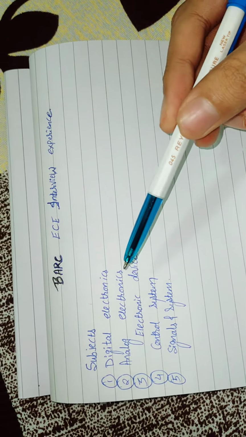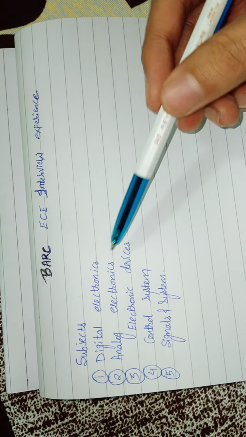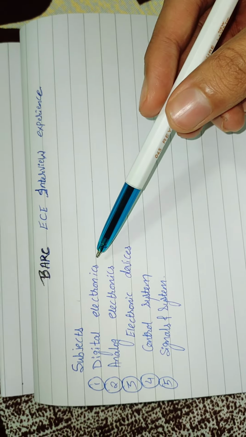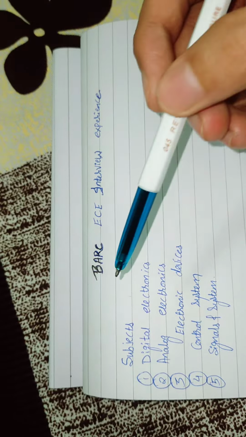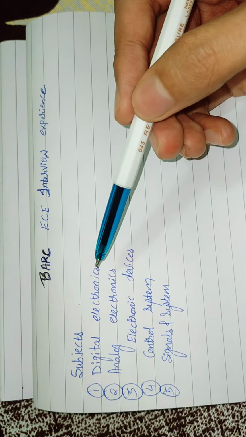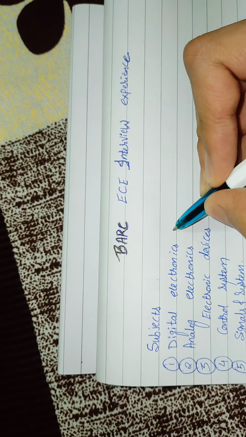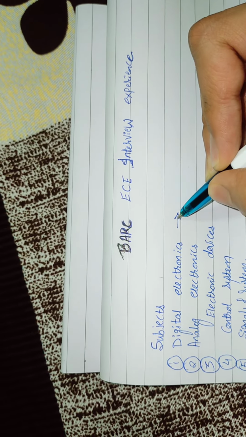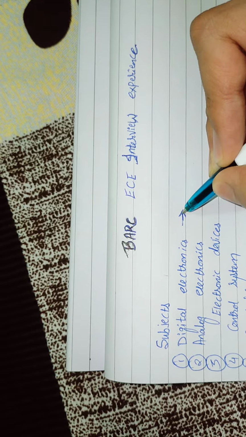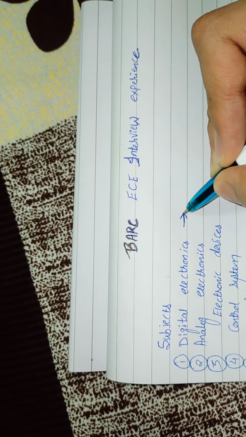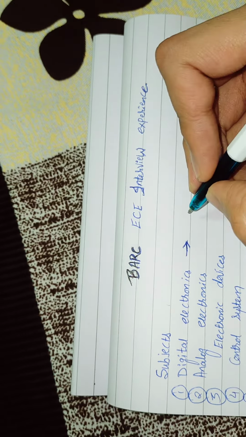These were my favorite subjects. They asked me to write 5 subjects on the board in sequence as I am comfortable with. So, first was digital electronics. They asked me questions on counters, shift registers, and some combinational circuits, some designing part, including memory as well.